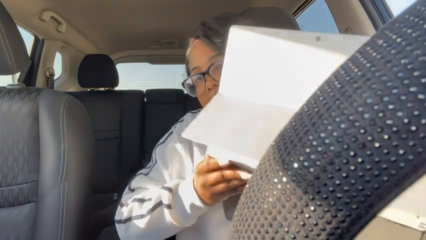I realized I don't have enough pins to work on multiple prom dresses at a time now that I am doing appliques and stuff. I need a lot of pins, so I came to buy some more, and I got my laptop with me because I'm just going to work on some content while I'm waiting.